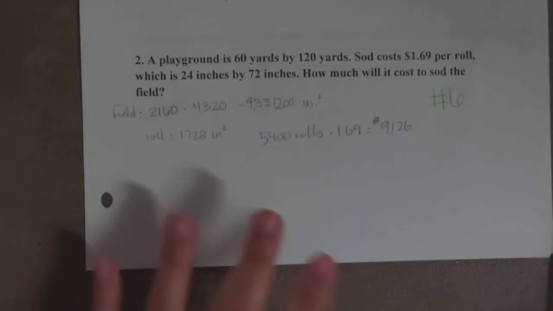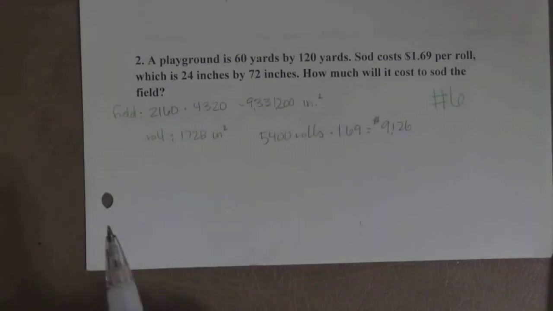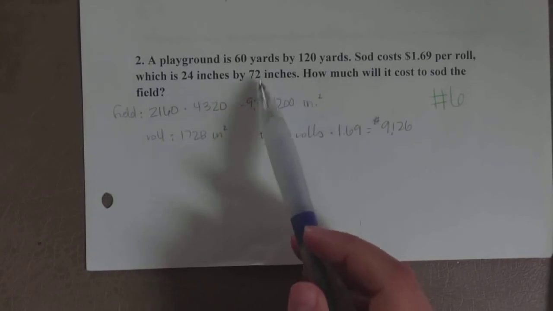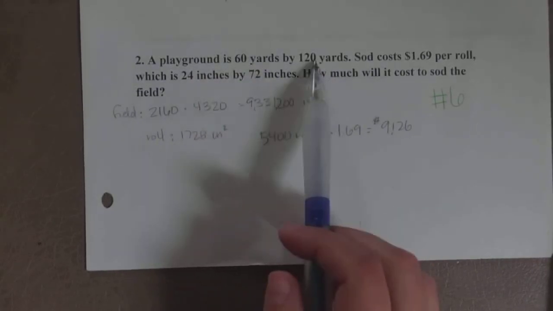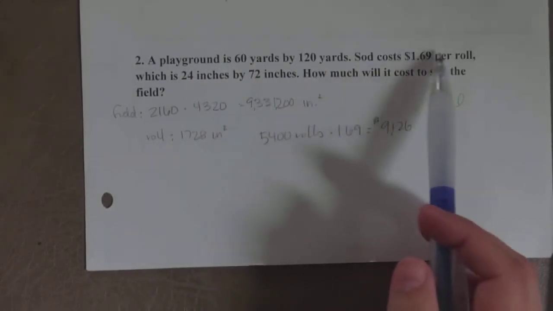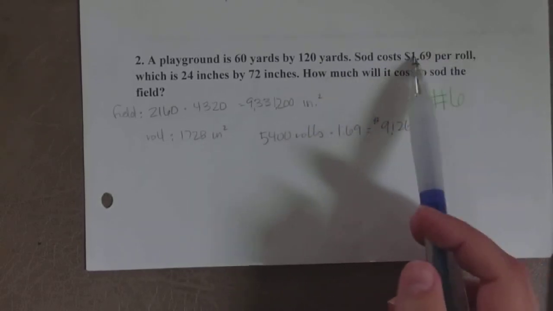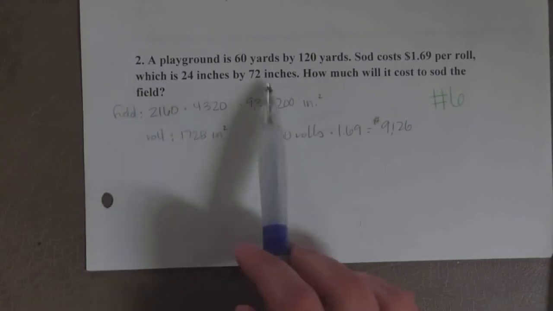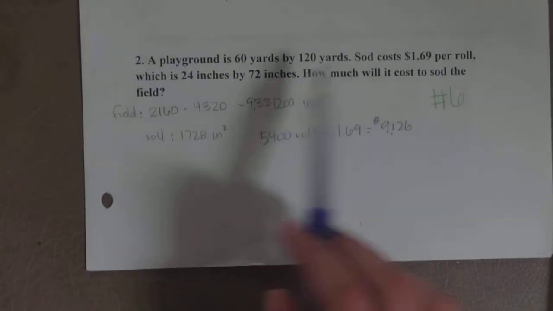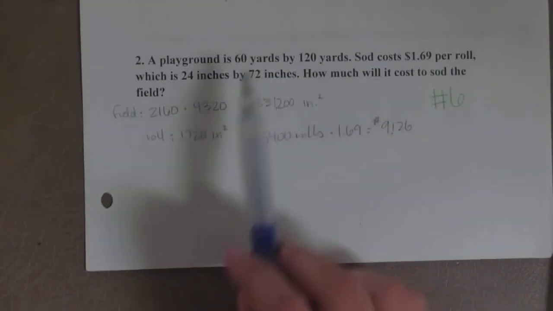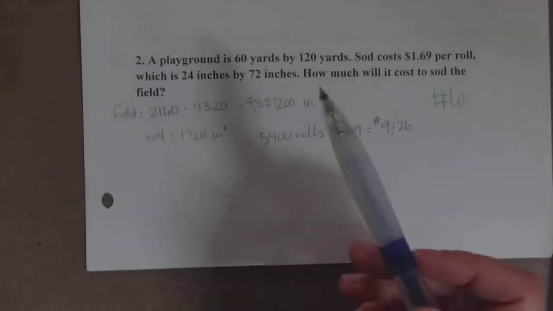Okay. Now this next problem is a little bit trickier because you have to watch your units. So they give you the dimensions of a playground. They tell you how much sod costs, which is just ground, $1.69 per roll, and they give you the dimensions of the sod. So you have to figure out how many rolls you need to buy to cover the playground.